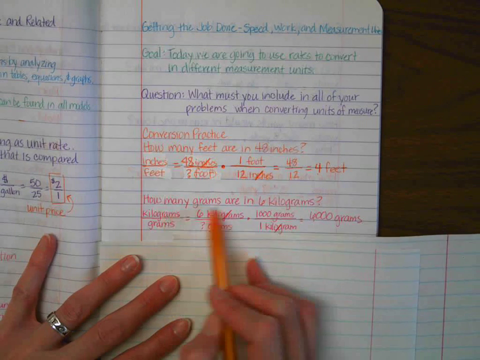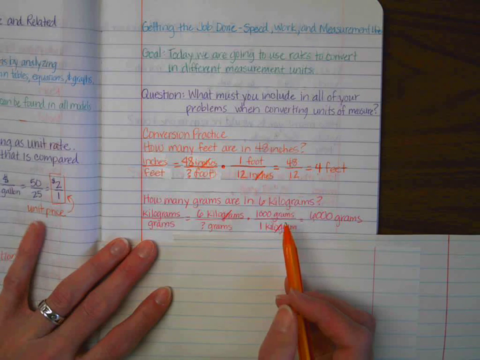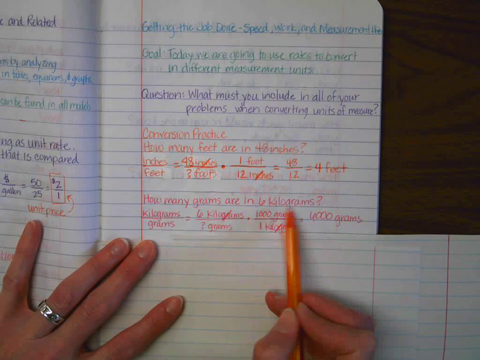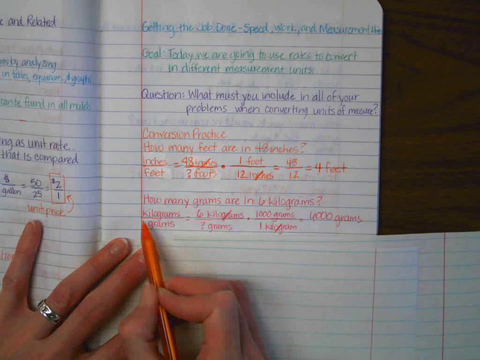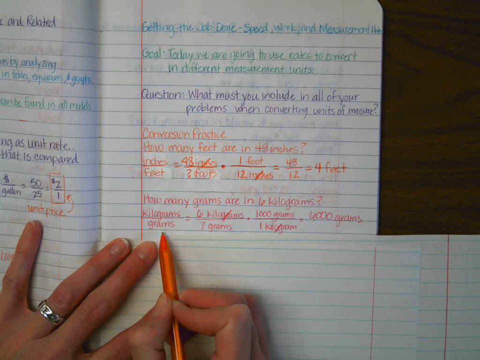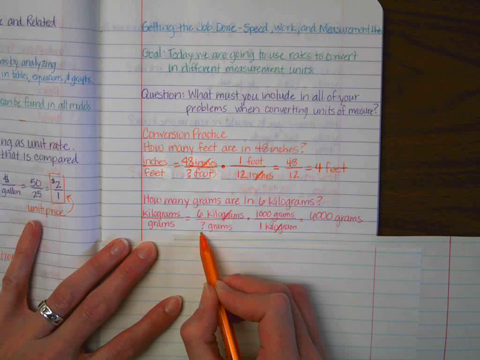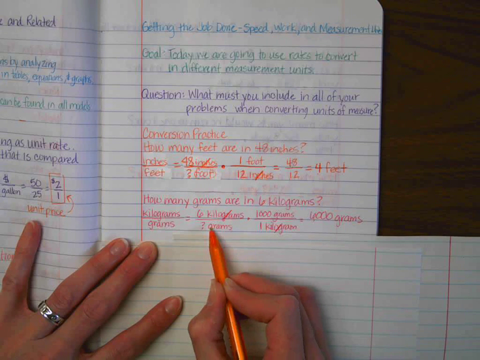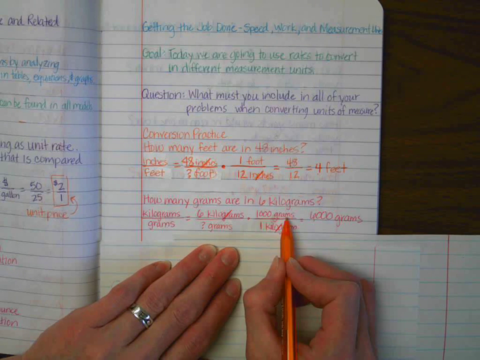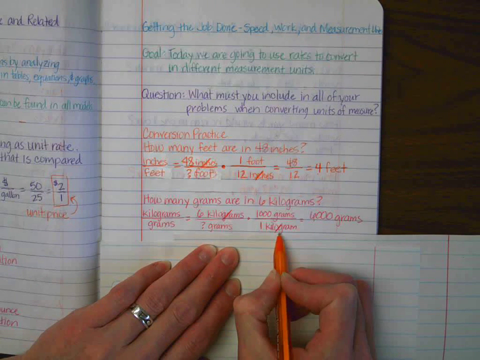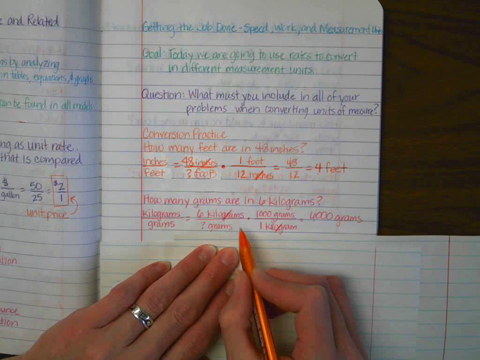If I have right here how many grams are in 6 kilograms, so basically the way I set up my rate is I do the amount I'm given per the one I want to know. So I have kilograms per grams, and I want to know 6 kilograms is how many grams? So I put a question mark, okay? Well, I know that it takes 1,000 grams to make 1 kilogram. So 1,000 grams per 1 kilogram.